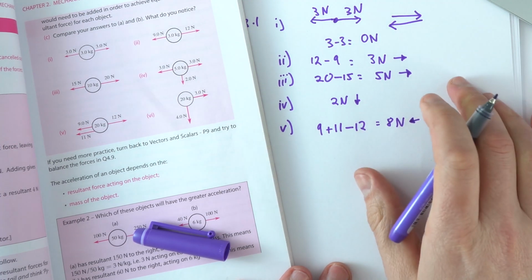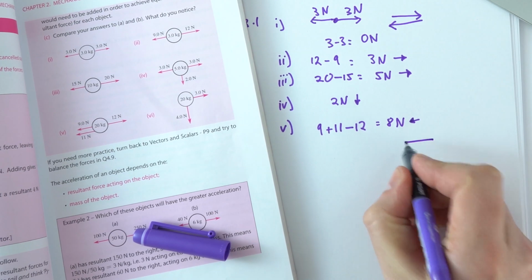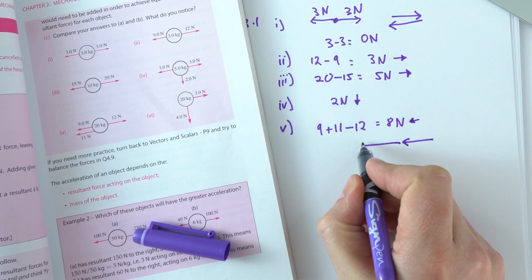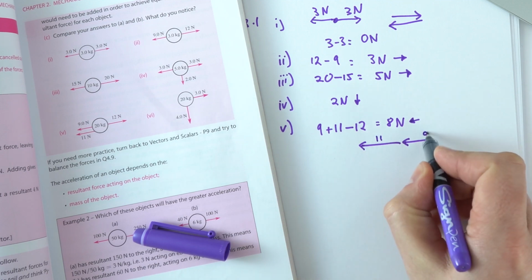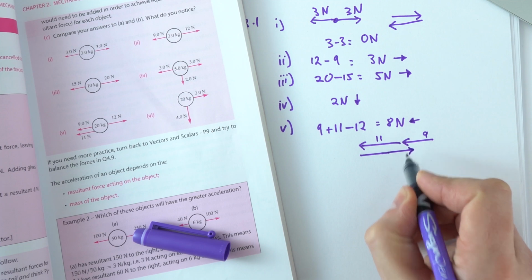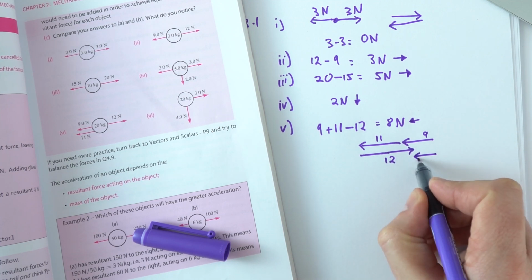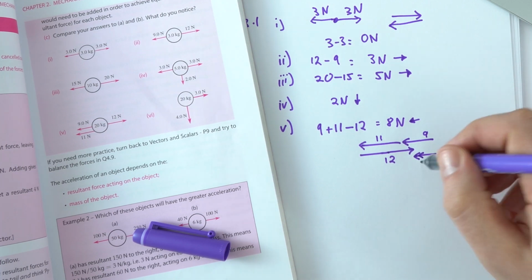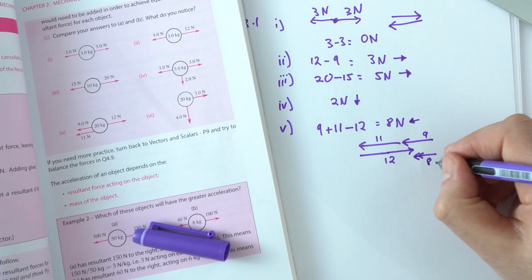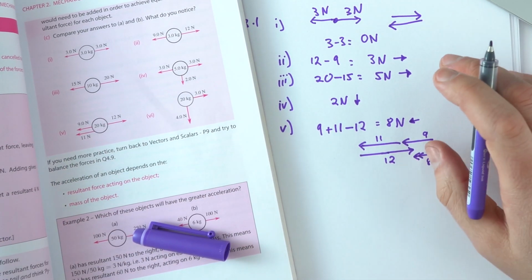Now another way I could have approached that was I could maybe think about adding the arrows up. So we might say, maybe we had an arrow which was 9 along, we had another arrow which was 11, and then we have a force to the right of 12. And that means that the resultant force, which is effectively this size here, I'm going to put a double-headed arrow to show that's resultant, is going to be equal to 9 plus 11, take away 12, which is 8 to the left. Hopefully that makes sense. It kind of makes sense, I guess, because I've done a lot of these questions before.